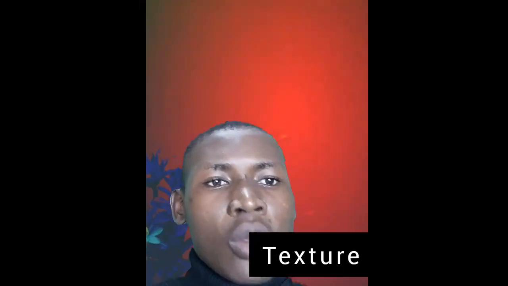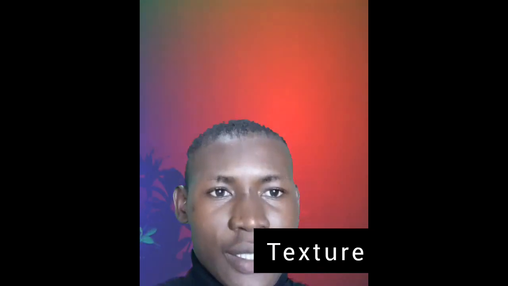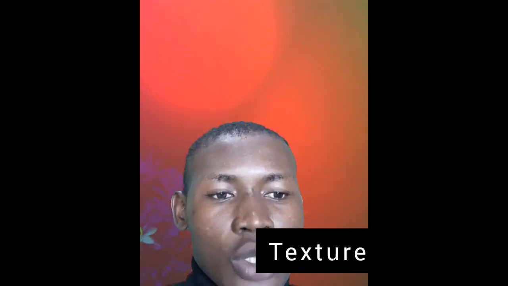And another thing is what we know as texture. Yes, texture. Texture too is also important. As a graphic designer, you must be able to understand texture. You must know how to make use of texture, whether you are using 3D or 2D. So you must be able to use texture with color together with text in order to communicate well as a graphic designer.